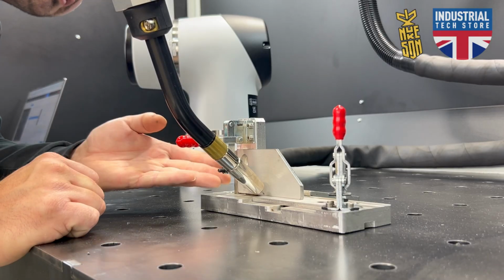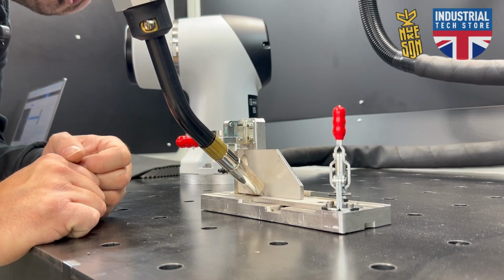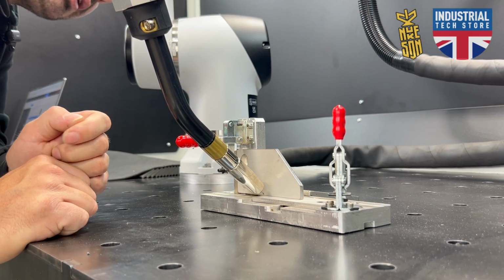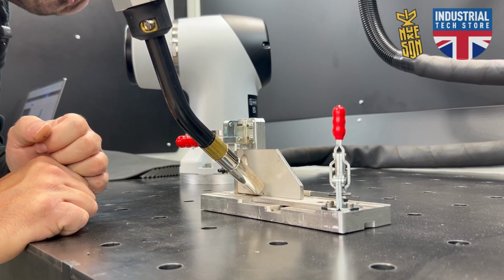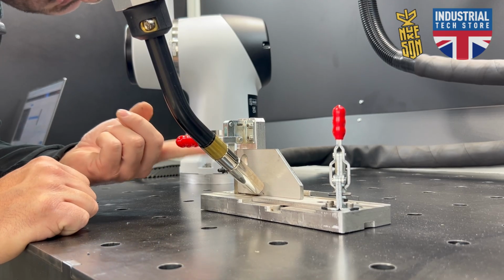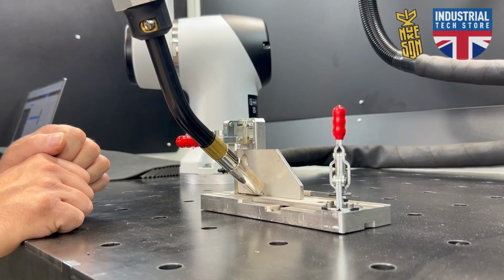So what we need to do in here, as you can see, there's a wire protruding from the welding nozzle in there, which is about 10 millimeters, and that's of course depending on the weld. But in this situation, that's how we can set the distance. And obviously we're aiming for the corner between the 2 plates in here, and that will be our start point.